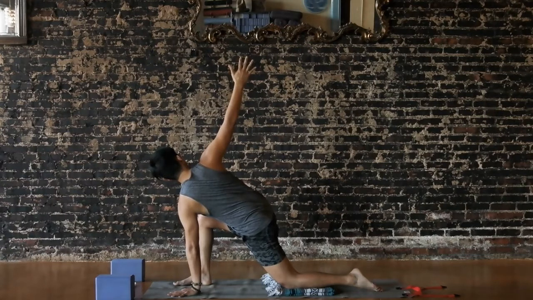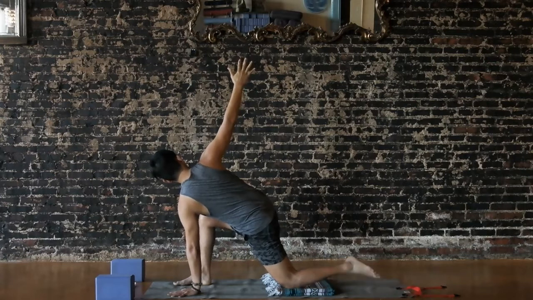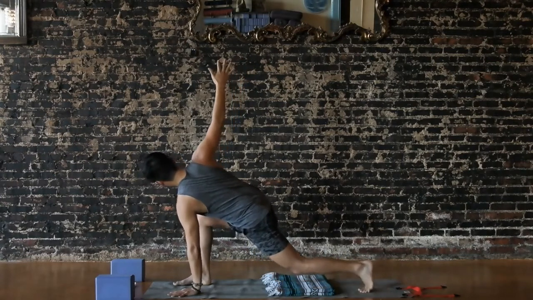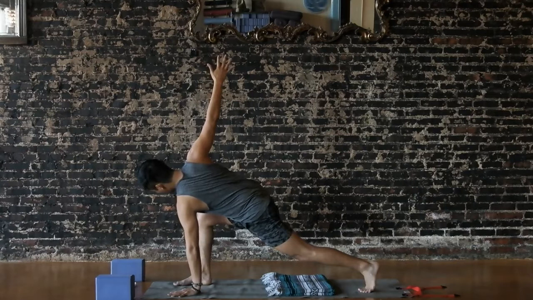Turn your pelvis to aid the stack of your shoulders here. And either press your left shin down to the floor or tuck your back toes and straighten your back leg. Firm your inner right thigh back as you reach through your left heel.